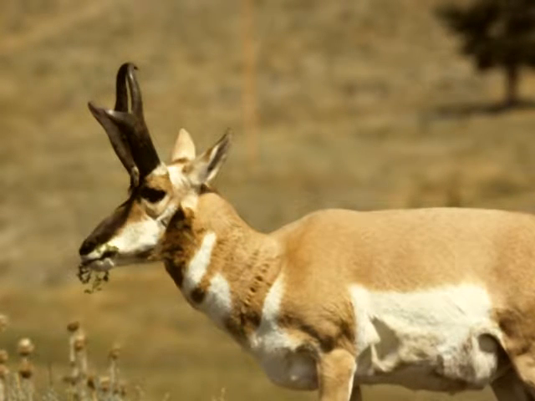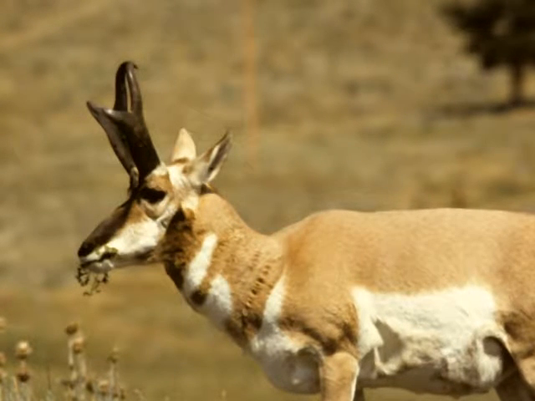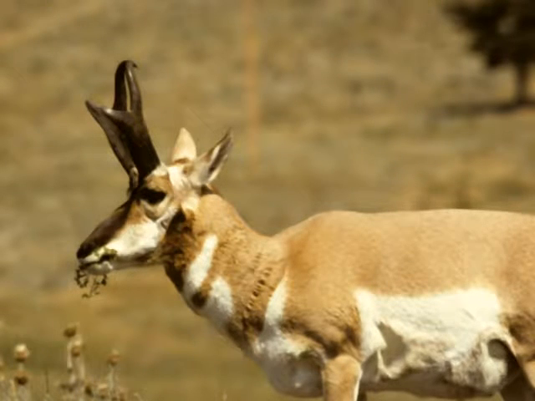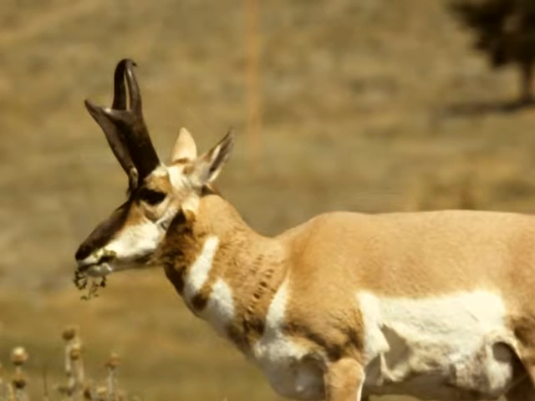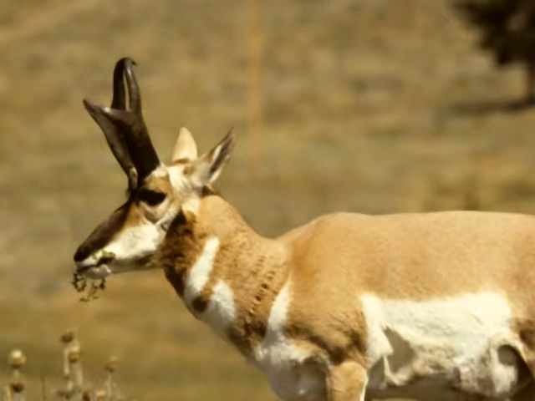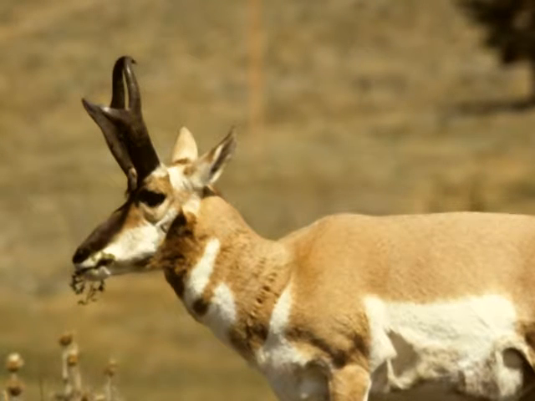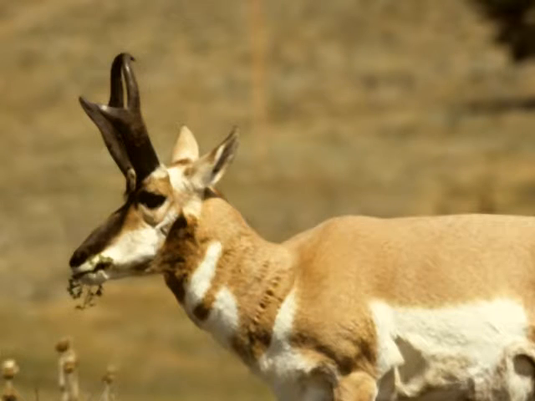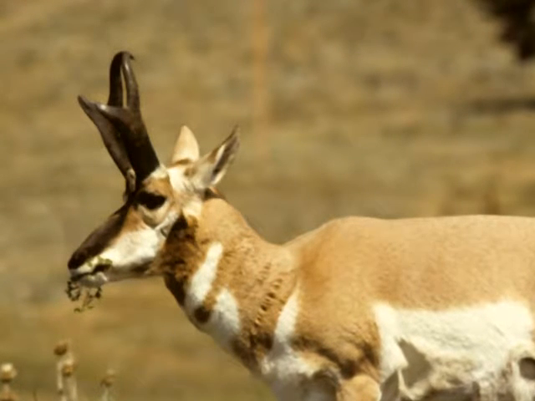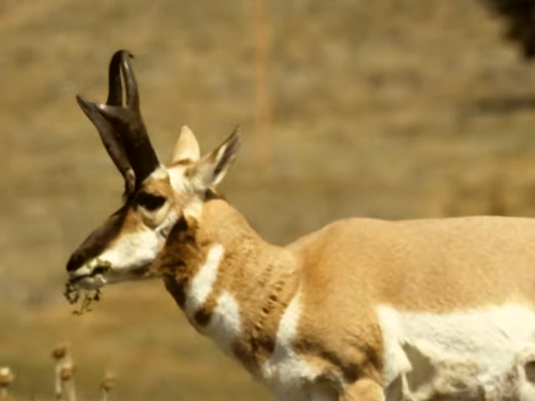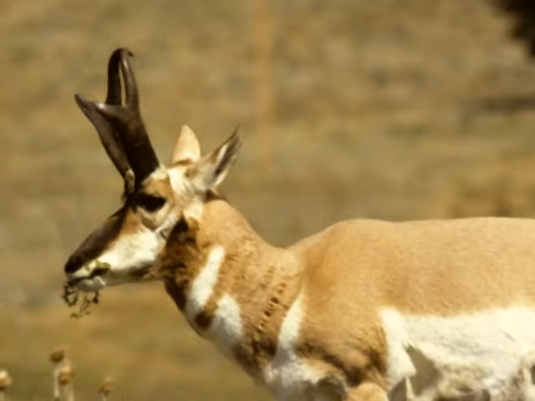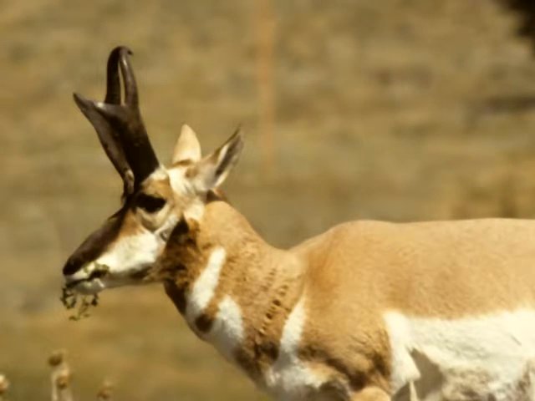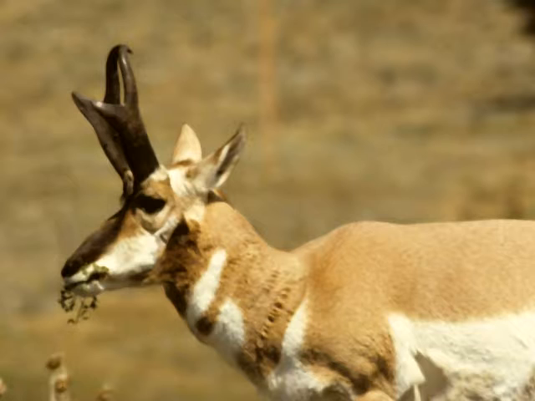This is a remarkable species in that it is also one of the fastest land mammals on Earth. Not in short explosive bursts of speed like cheetahs, but it has a remarkable ability to run at a sustained high speed. With this animal, I'm going to close for today.